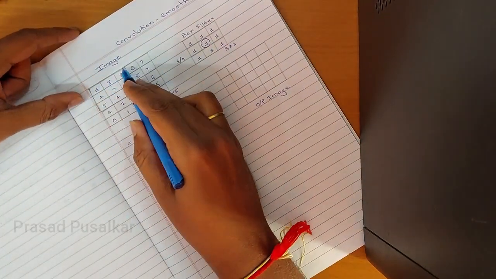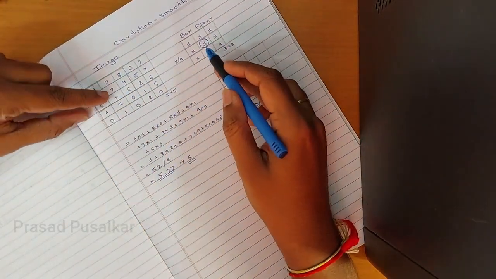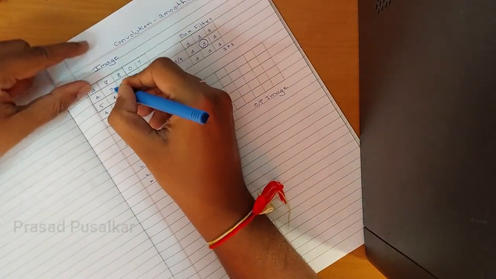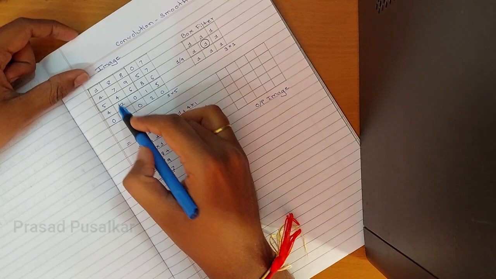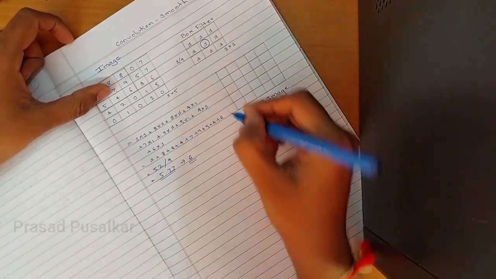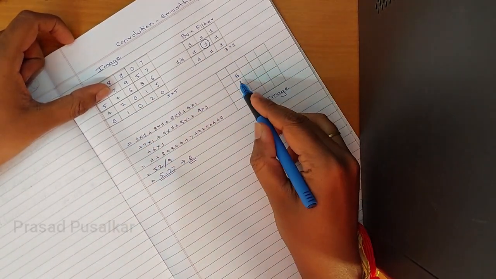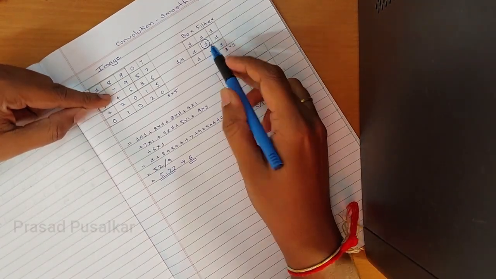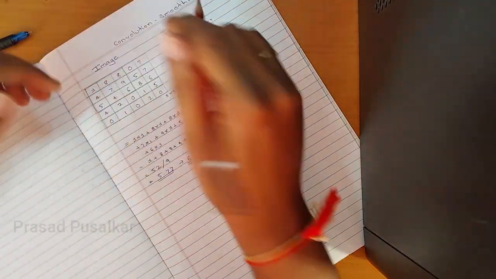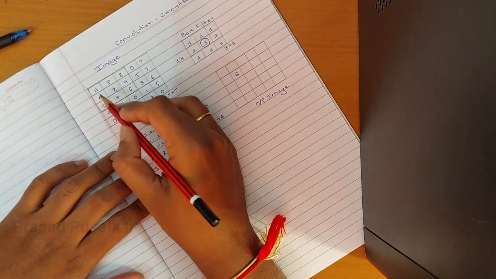Now when we have placed this filter over here, it is corresponding to this 7. So the pixel in the second row and second column will be replaced by this 6. So here in the output image, instead of 7, we will write 6 because that is corresponding to this value.